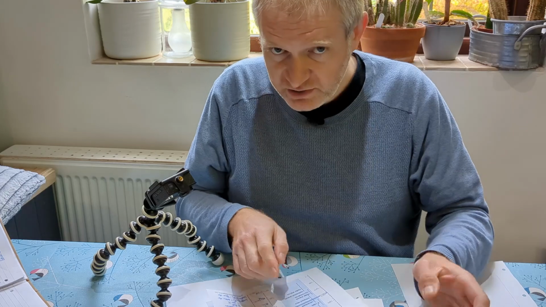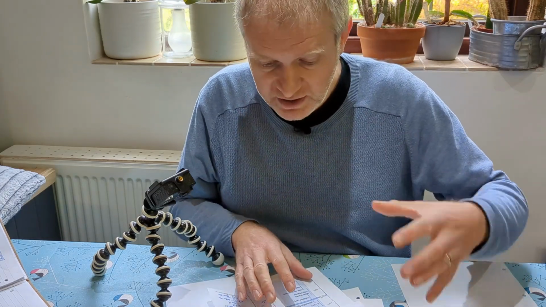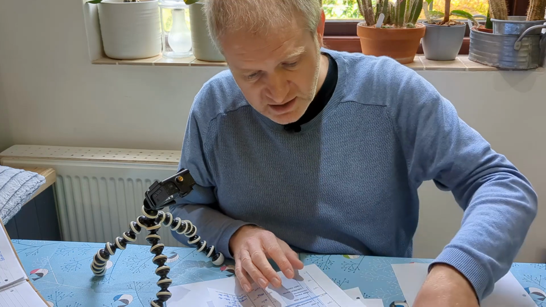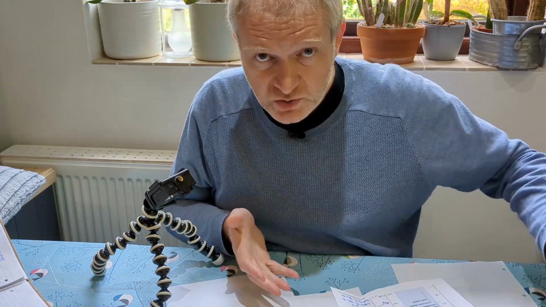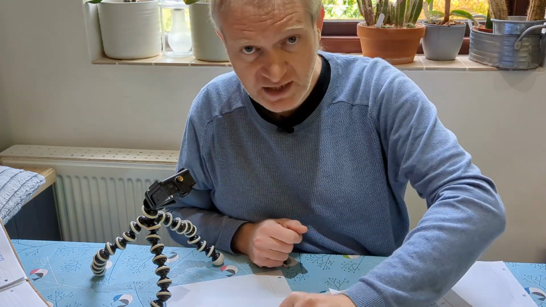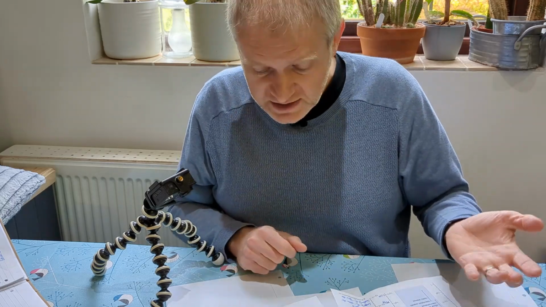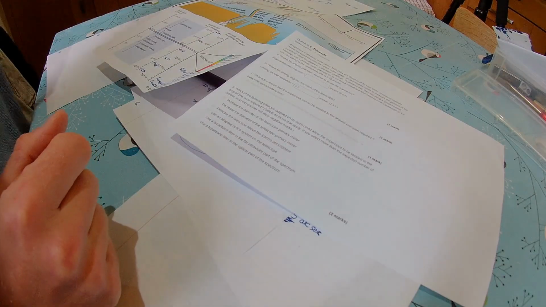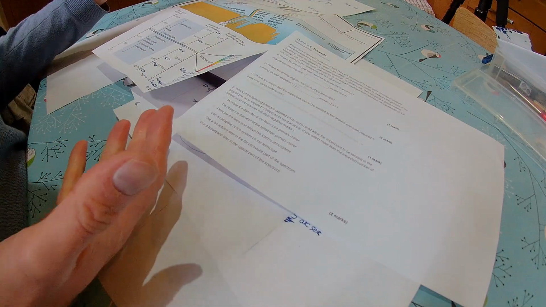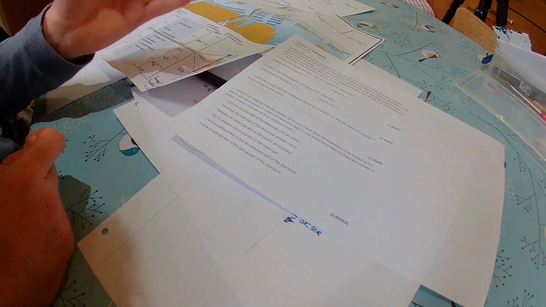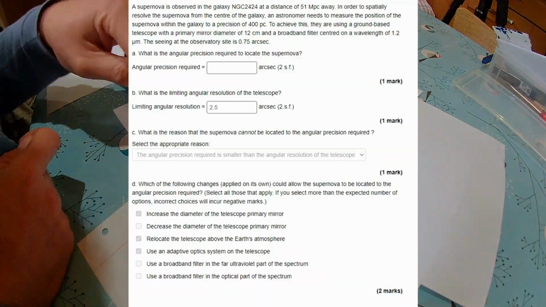And because our atmosphere mostly absorbs ultraviolet and X-ray, it says in the question, what would you do to be able to resolve this and to see this? And because our atmosphere absorbs these, the best thing to do would be to throw the telescope into space and do it there. So I effectively said that in my answer.